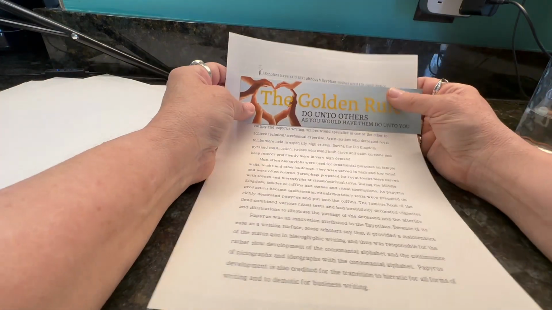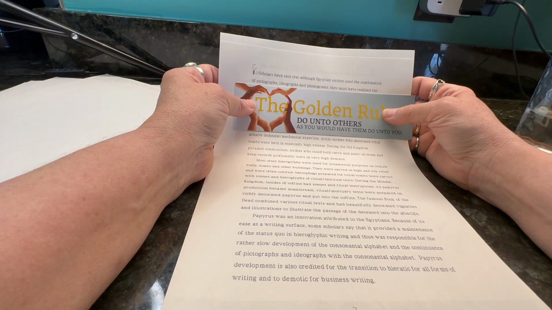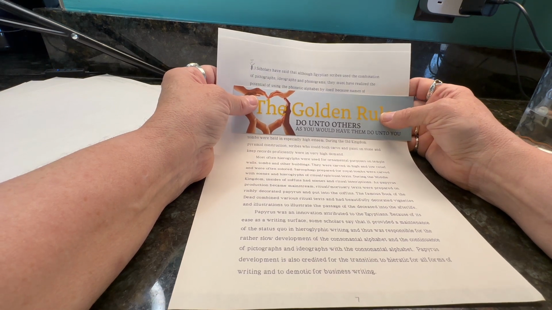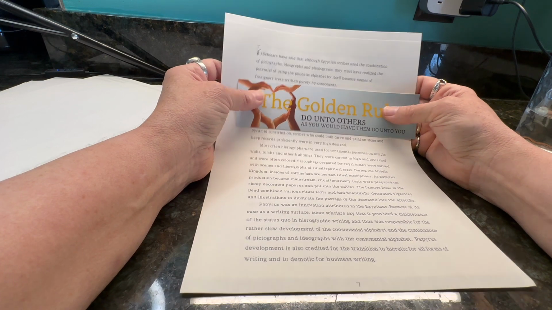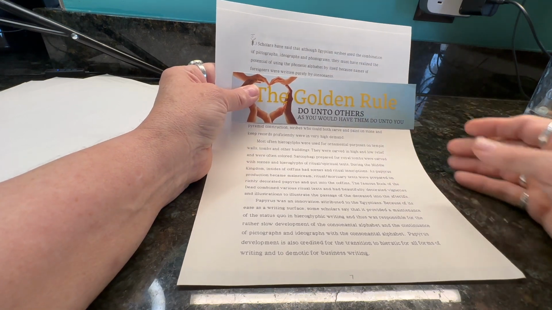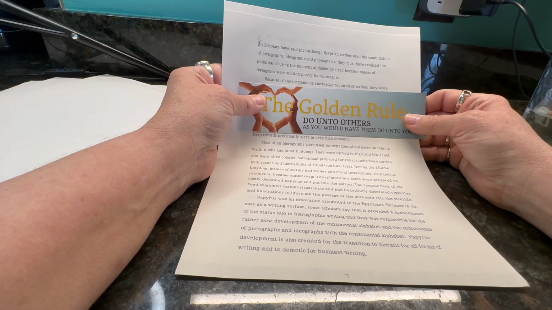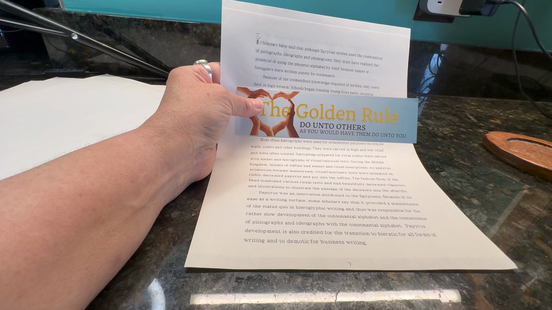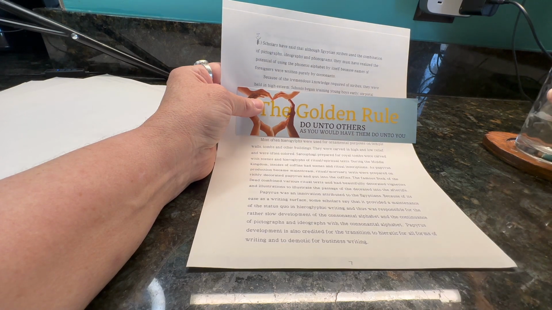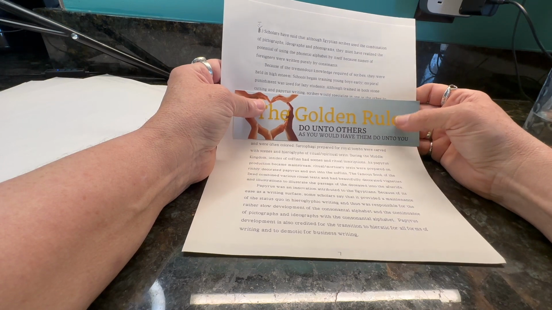Scholars have said that although Egyptian scribes used the combination of pictographs, ideographs, and phonograms, they must have realized the potential of using a phonetic alphabet by itself, because the names of foreigners were written purely by consonants. Because of the tremendous knowledge required of scribes, they were held in high esteem. Schools began training young boys early. Corporal punishment was used for lazy students.